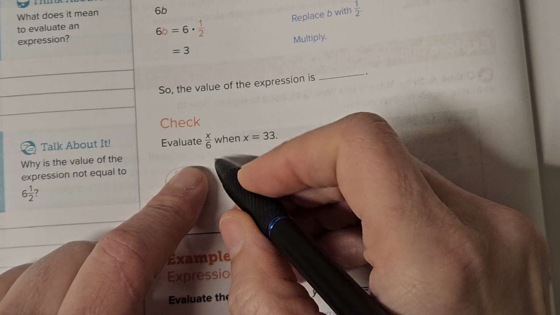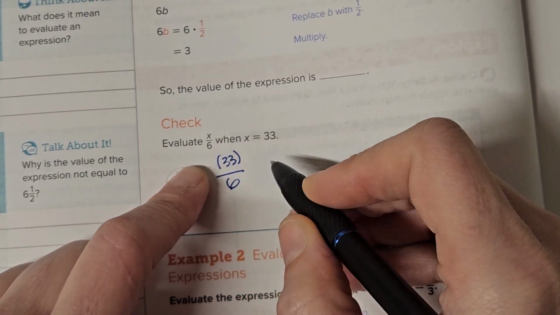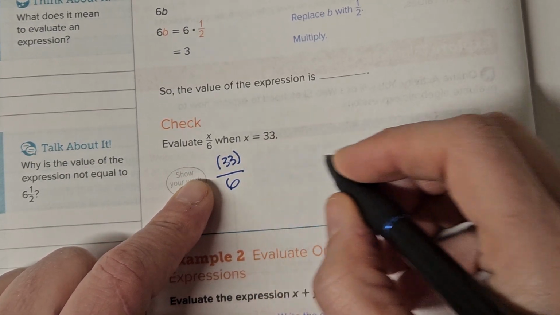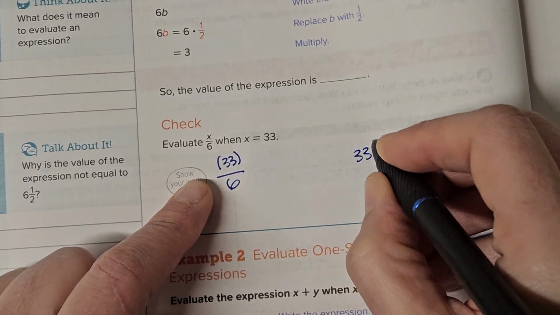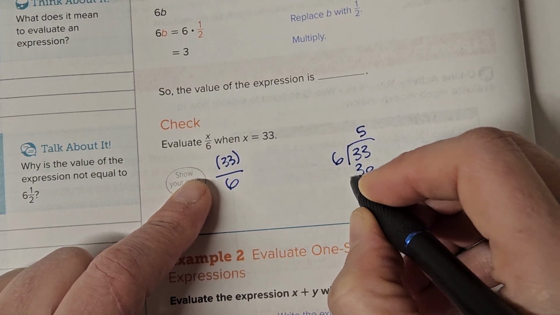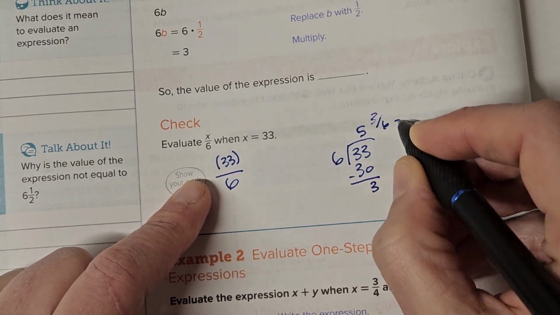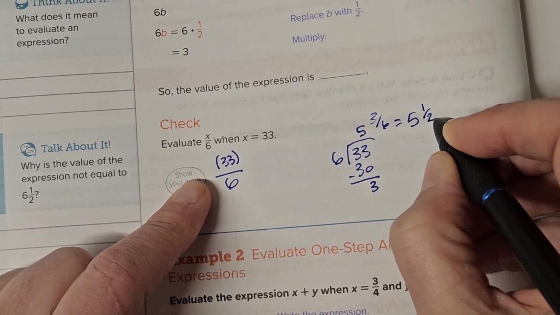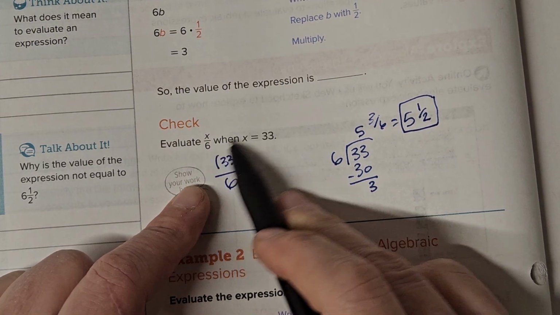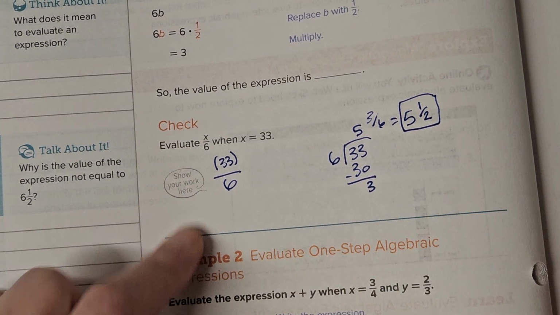X is 33, so we'll rewrite where there's an x. I don't need to put it in parentheses here, but it's a good habit to make. And then 33 divided by 6. If you're not sure of that one in your head, do this: 6 goes into 33 5 times, which is 30. 3 left over. And 3/6 equals 1/2. So x divided by 6 when x is equal to 33 will equal 5 1/2.